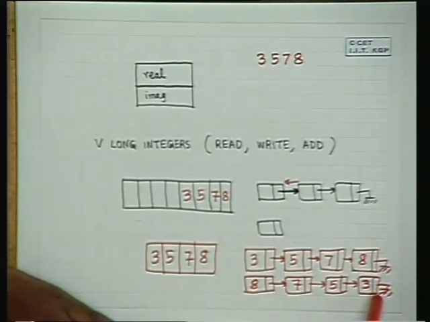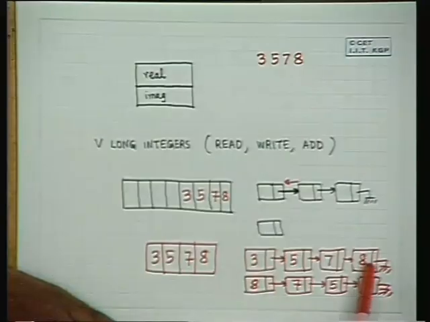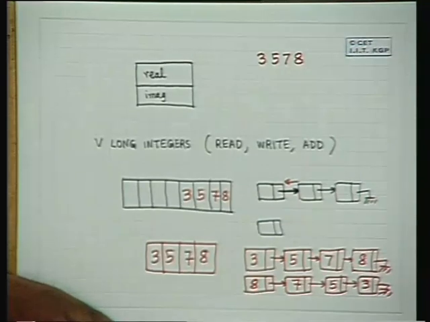The second one will be chosen. Now why will the second one be chosen, and why will the first one not be chosen? What is the intuitive argument for choosing the second one and not the first one?